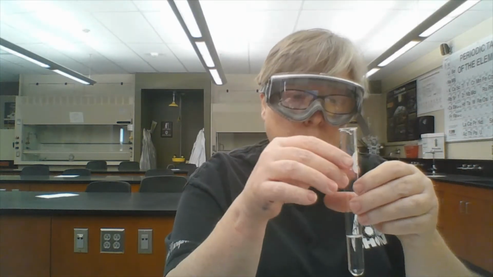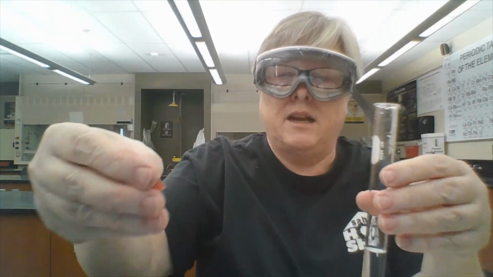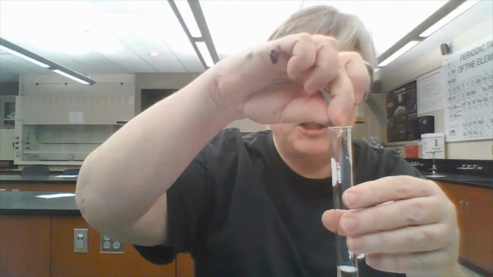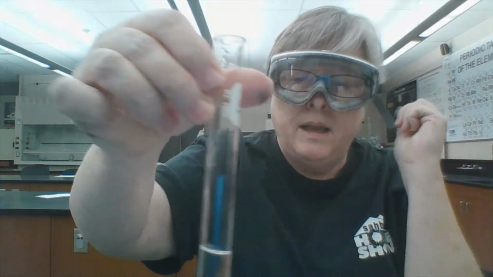Test tube number 1 is silver nitrate plus a copper strip. You can see my nice shiny copper strip. We're going to watch to see if anything happens. And this is test tube number 1 with silver nitrate and copper.